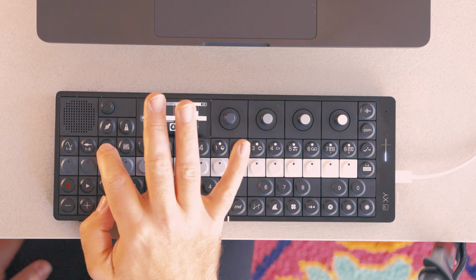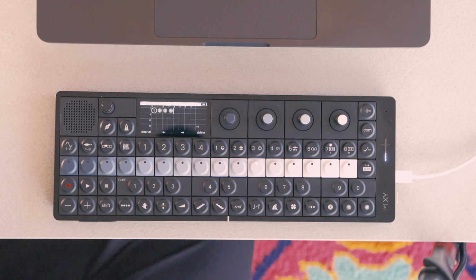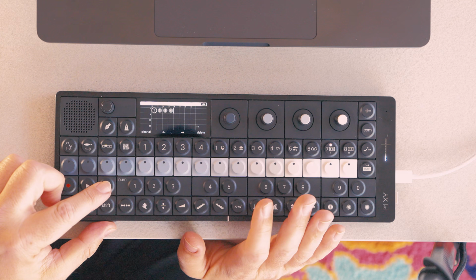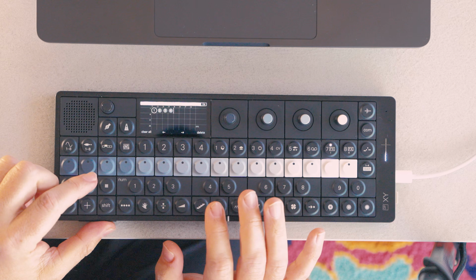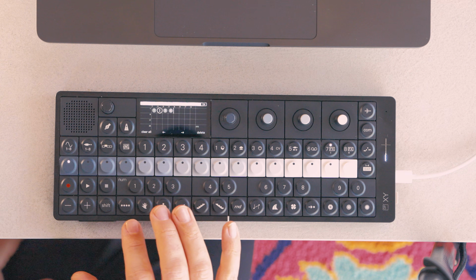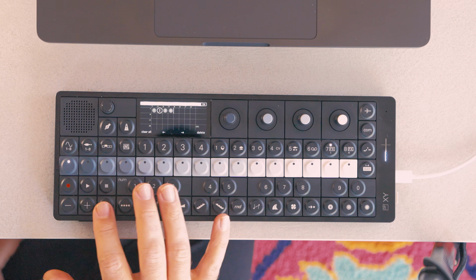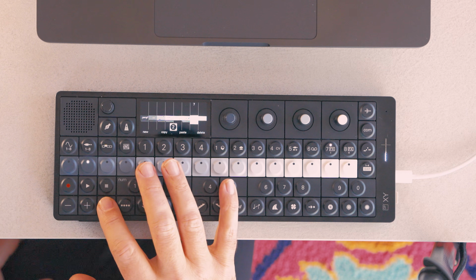So now we go back to our song mode. If we were to really quickly do one last little thing here, just create a break.